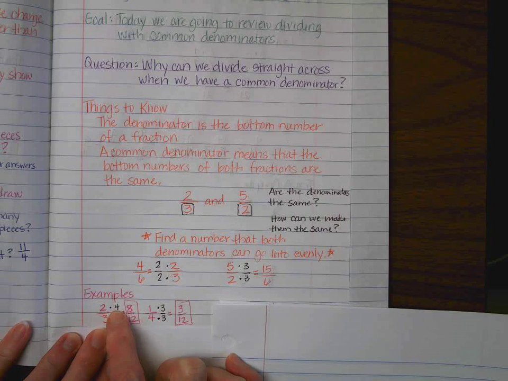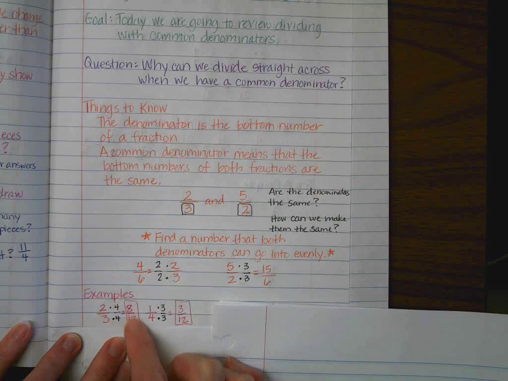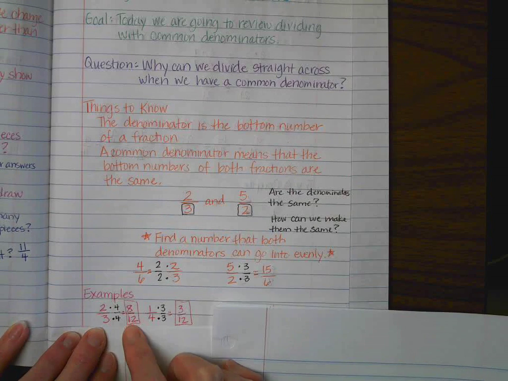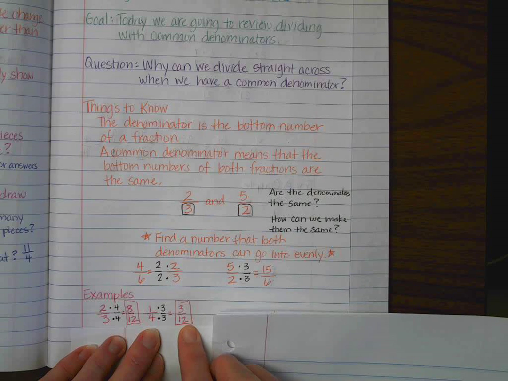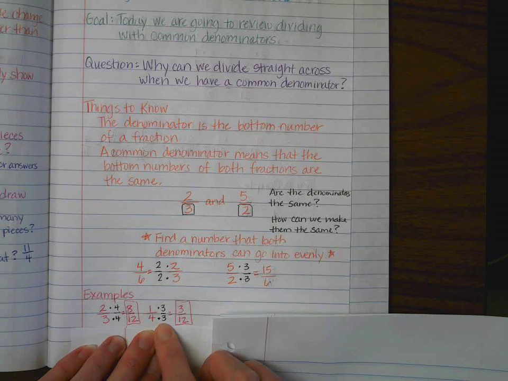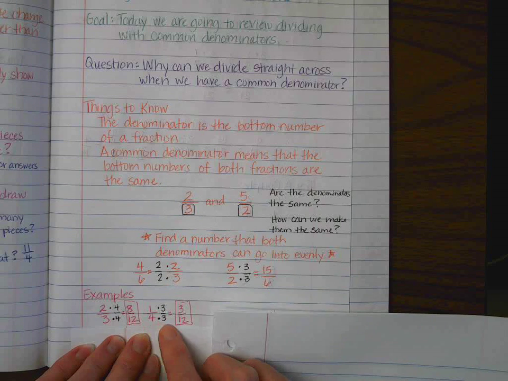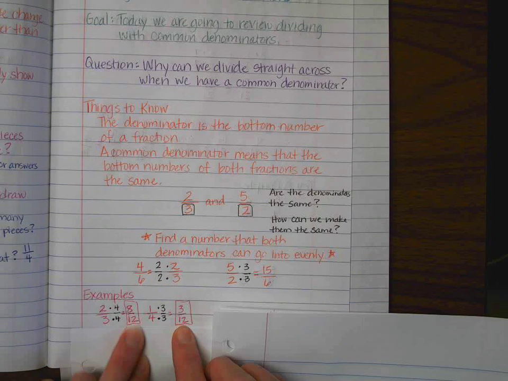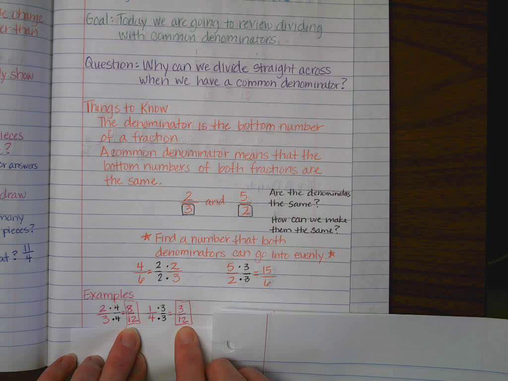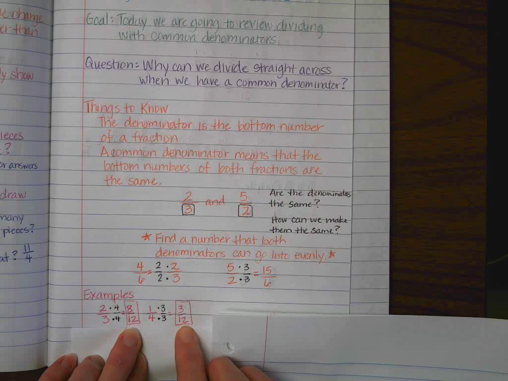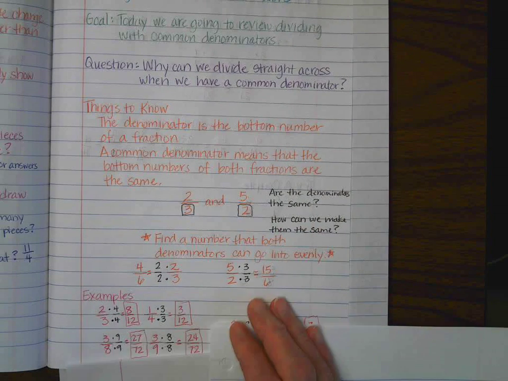What you do to one side, you have to do to the other. So 2 times 4 is 8. 3 times 4 is 12. So the new equivalent fraction to 2/3 is 8/12. 1/4 can be changed into a denominator of 12 by multiplying by 3. What you do to one side, you have to do to the other. So 1 times 3 equals 3. 4 times 3 equals 12. Now both of these equivalent fractions, the ones that I'm pointing to, the ones that have a box around them, have a common denominator of 12. Okay? All right, moving on to the next example.